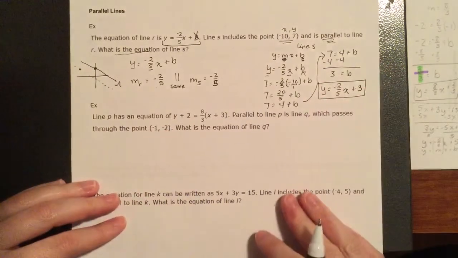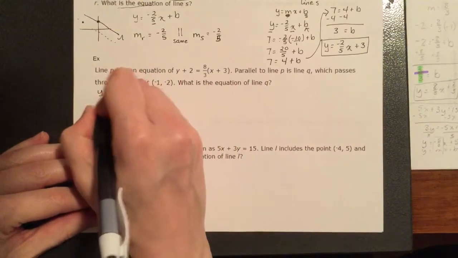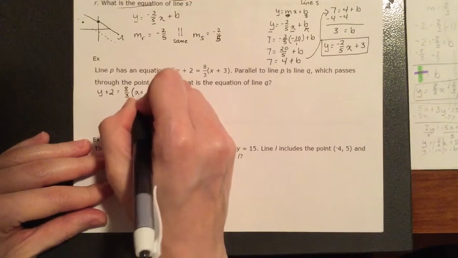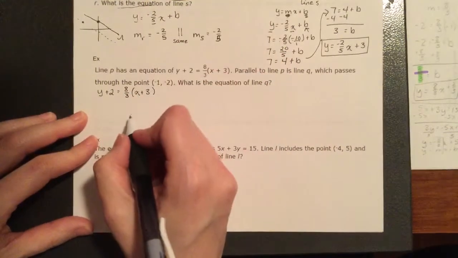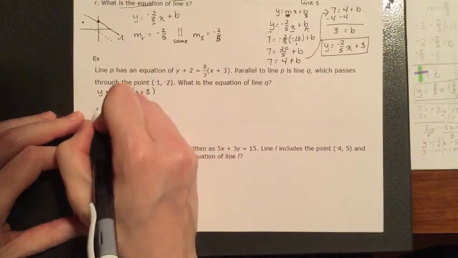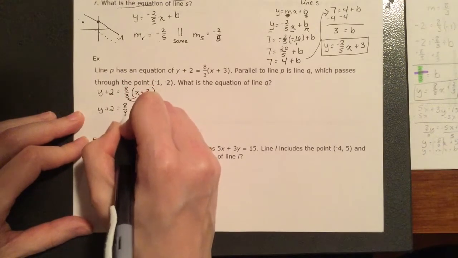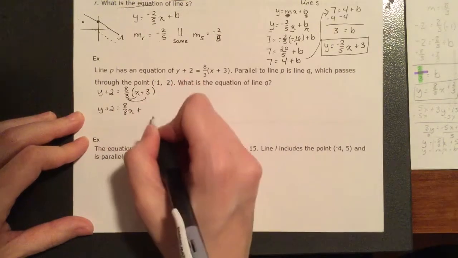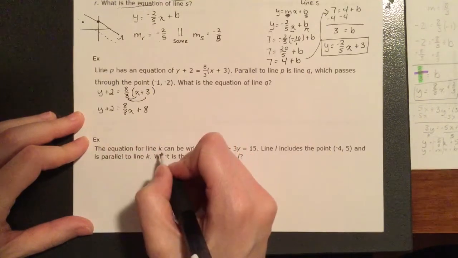Okay. And then looking at the next one that they gave us, I'm going to take that y plus 2 equal to 8/3 times the quantity x plus 3, and I'm going to switch it to slope-intercept form. So to do that, using my order of operations, I distribute the 8/3 first. So y plus 2 is equal to 8/3 x plus 8/3 times 3. If you do that in your calculator, it's going to give you 8.